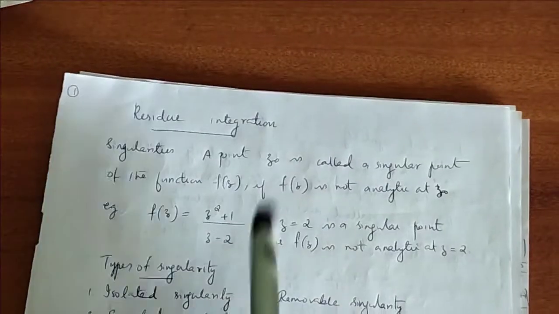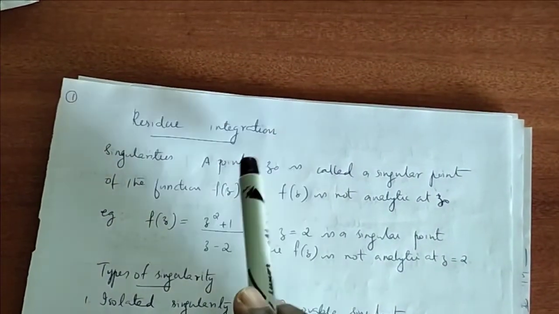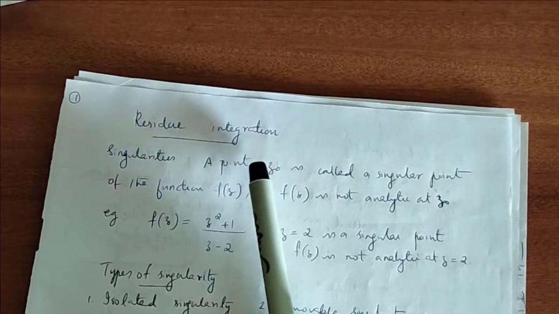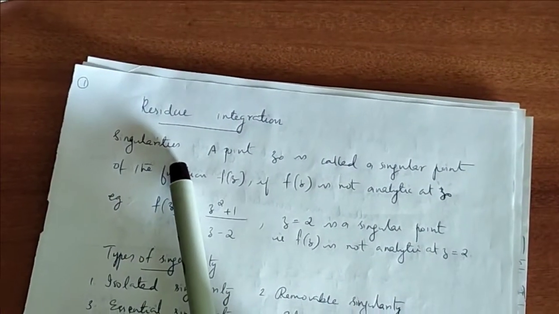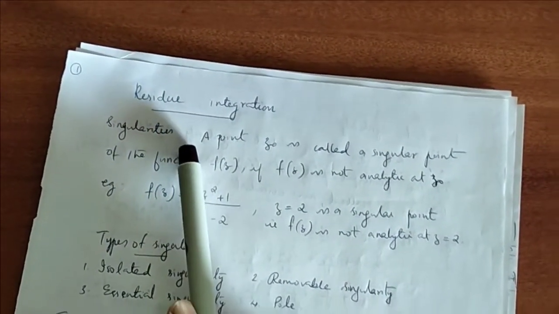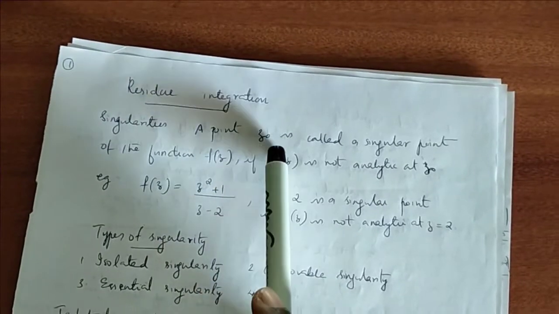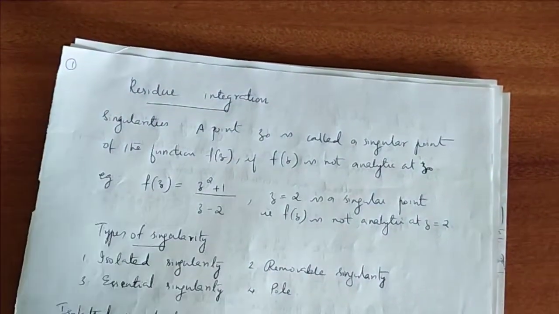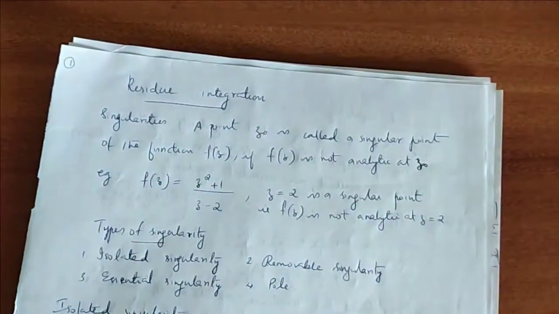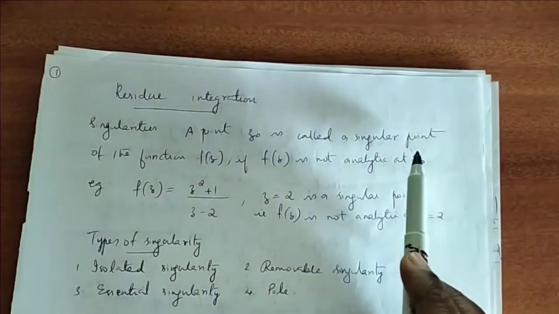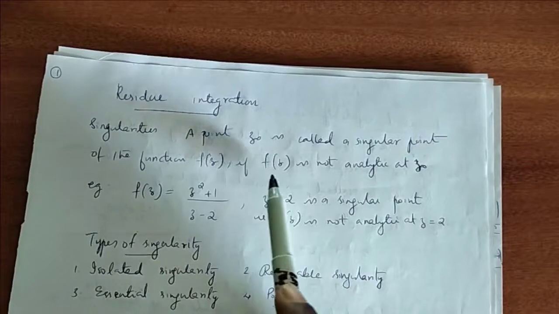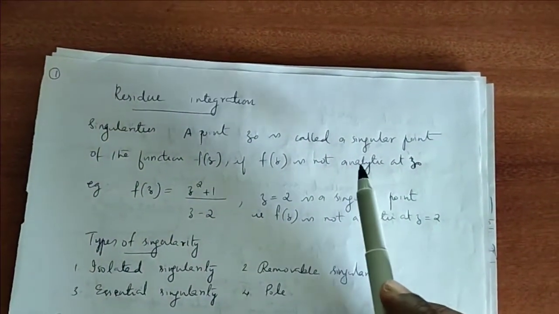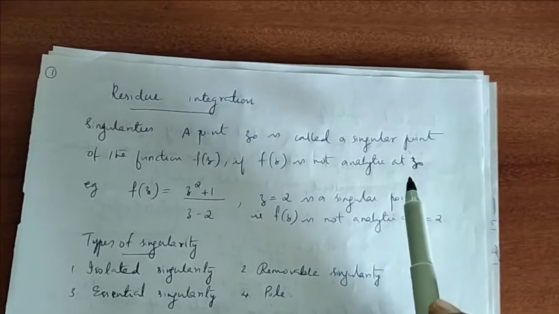So next is residue integration. In the fifth module, the next topic is residue integration. First of all, what are singularities? A singularity is a point at which the function f of z is not analytic. That is, a point z0 is called a singular point if the function f of z is not analytic at z0.